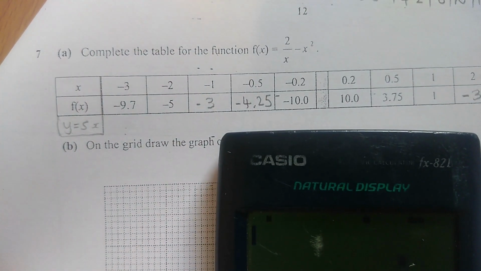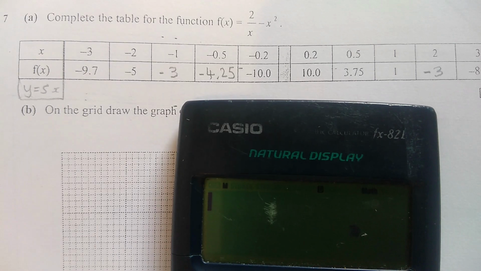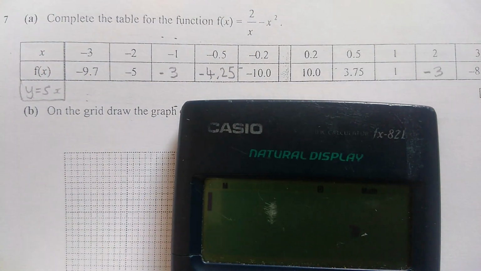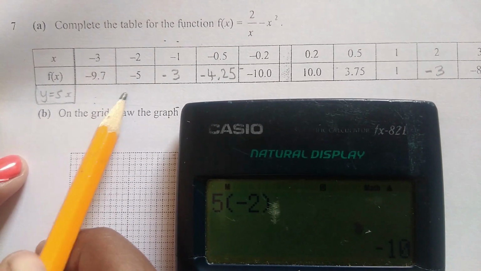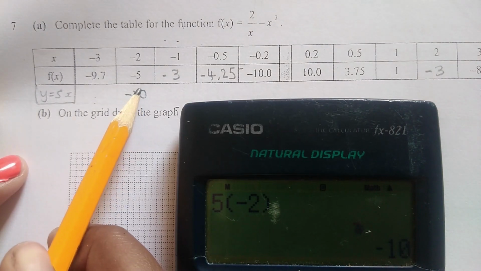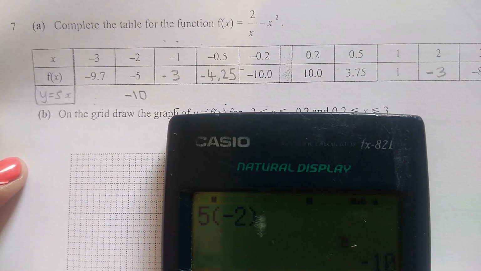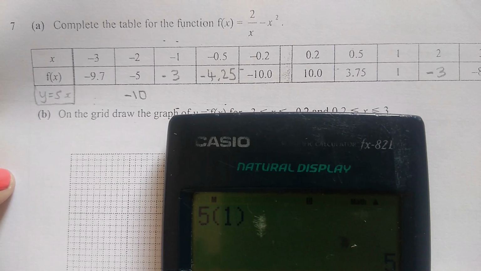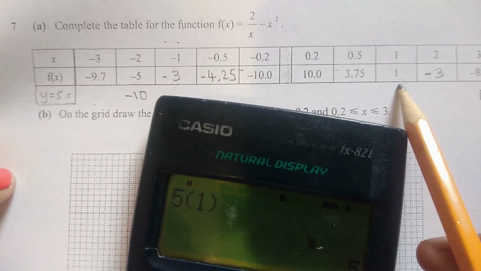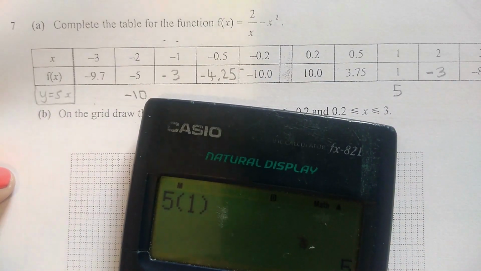It's a straight line, so just come up with any 2 coordinates that you like. It's y equals to 5x, right? 5 times -2 is -10. So we have -10, and let's use 1. 1 is 5. It's a straight line.